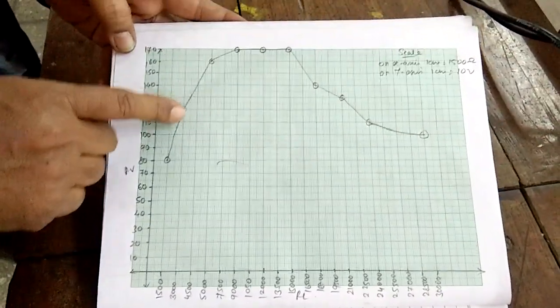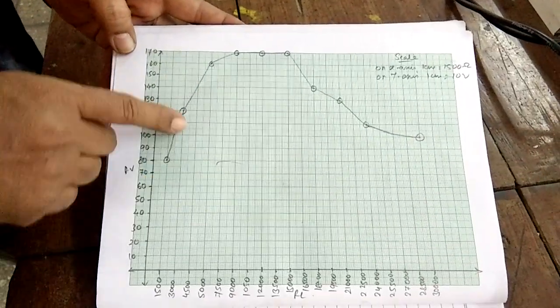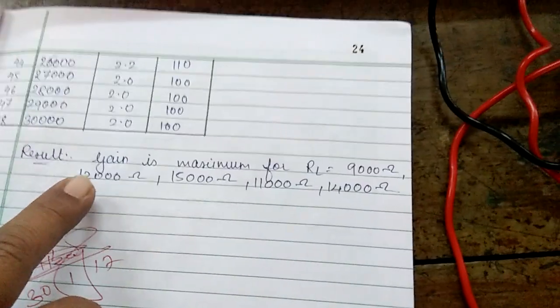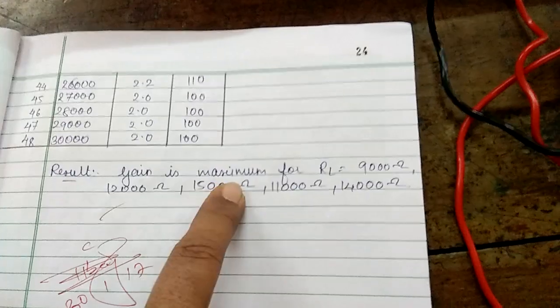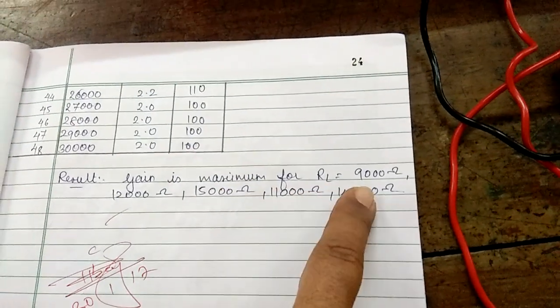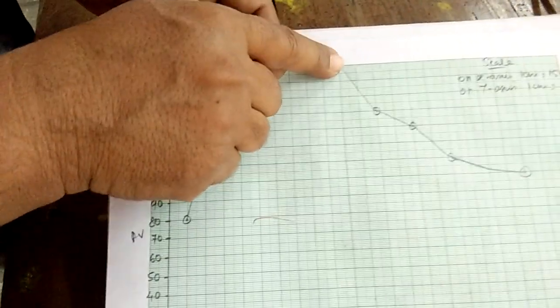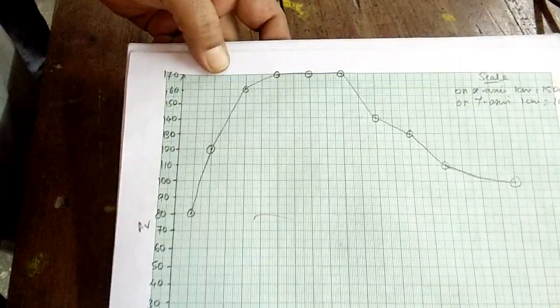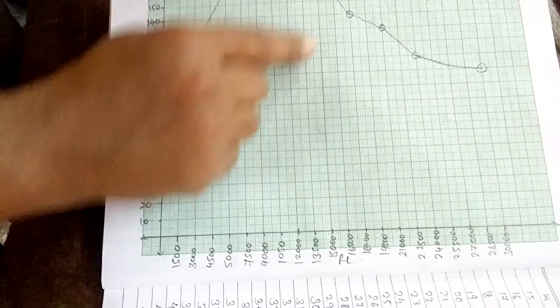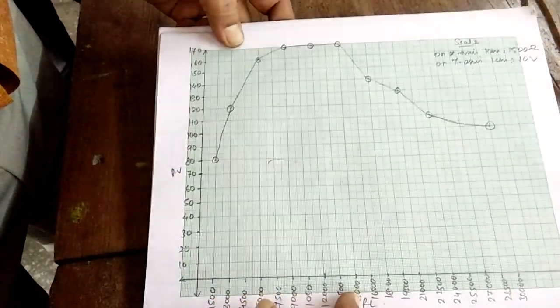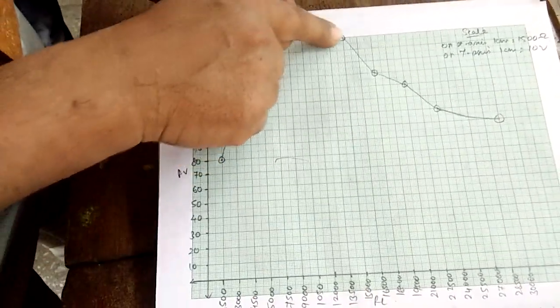And for this gain with load, you have to find out the value. For which values you are finding the maximum gain, those values you have to record from this graph. So these are the values here. For what values you are getting the constant maximum gain, those values are 9,000 to this maximum value 15,000. For this band you are finding the maximum constant gain.